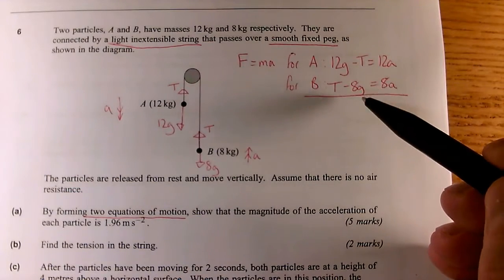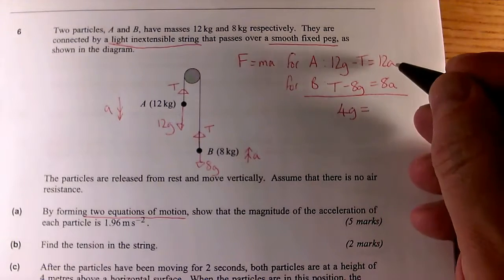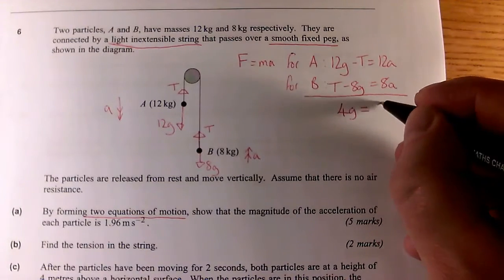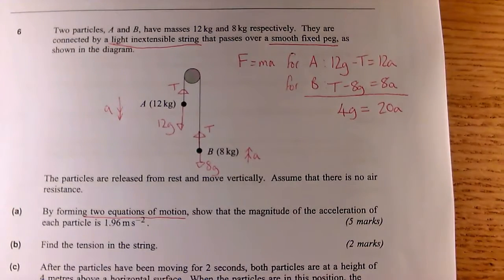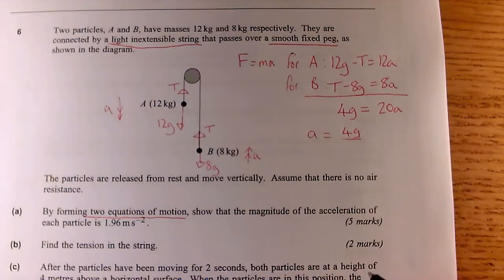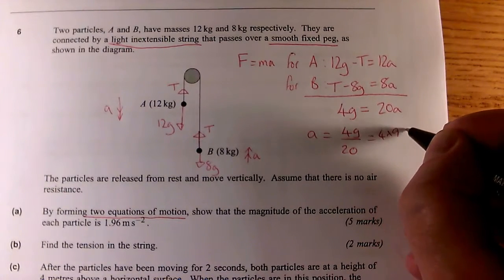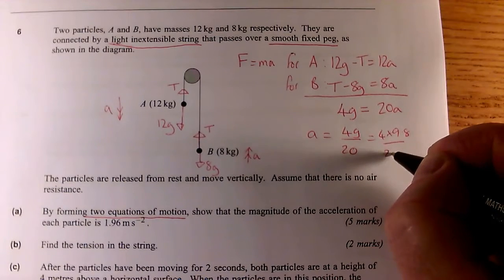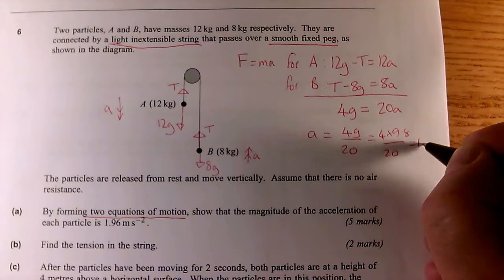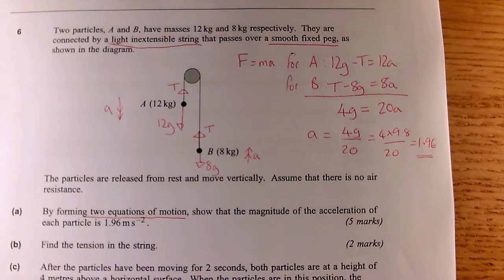So 12g minus 8g gives me 4g equals 12a plus 8a is 20 times a. So to find the acceleration, a equals 4g divided by 20. 4 times 9.8 over 20. And if you do that, your calculator gives you exactly 1.96. Okay, and it is exactly that value, so that's the best we can do.